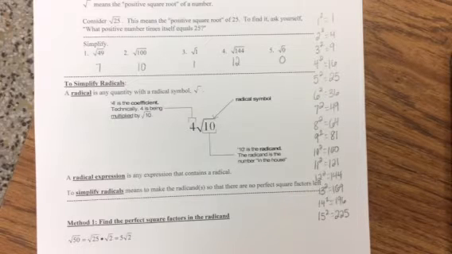Either way works. So then we come to simplifying radicals that aren't perfect. And there's a couple ways to do these. I'll show you the long way and then the short way. Either one works very easily.